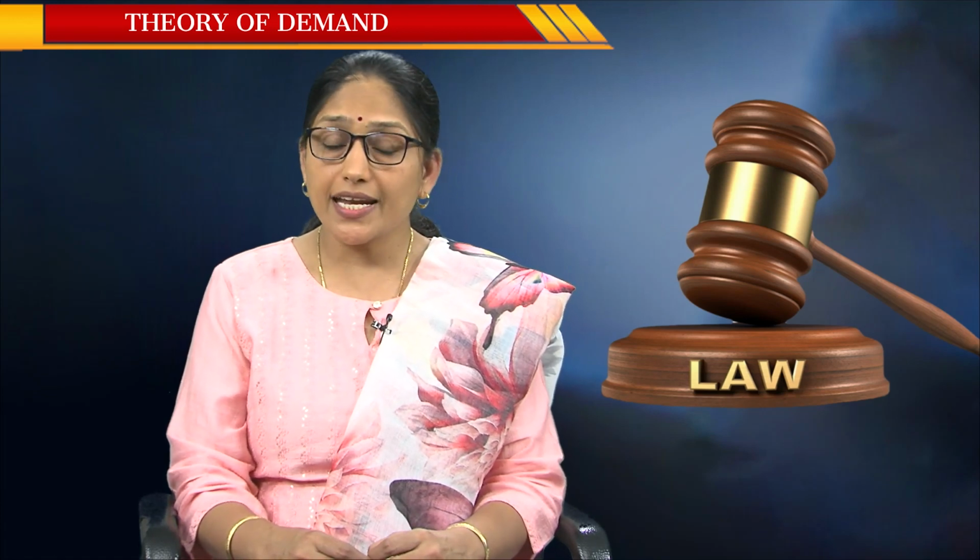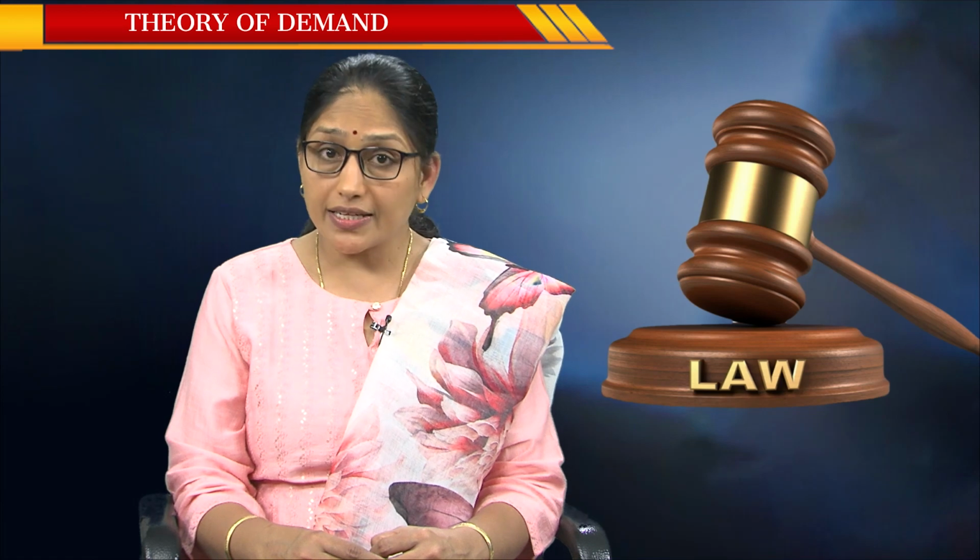Number of buyers and number of usages. When the number of buyers and number of usages are more, demand will increase. For example, milk. Milk has many uses. Milk is not only used for tea or coffee, but it has use for children, for old people, for making other dishes. So when the usages are more, demand for the product will also increase. So these are the determinants of demand which affect the quantity demanded of the consumer.